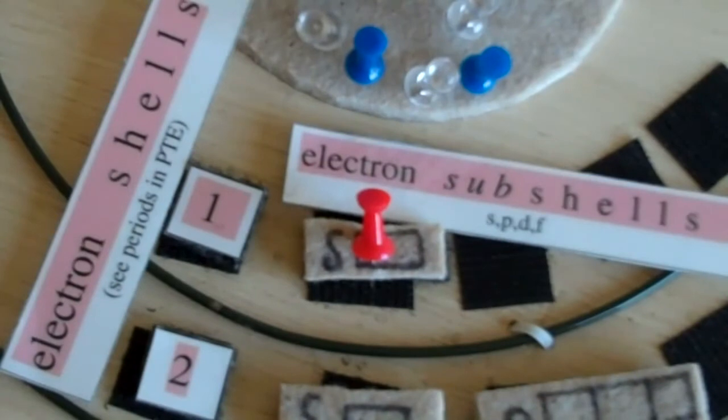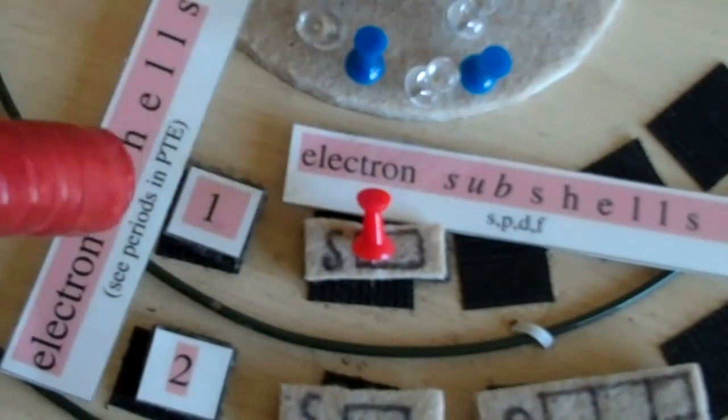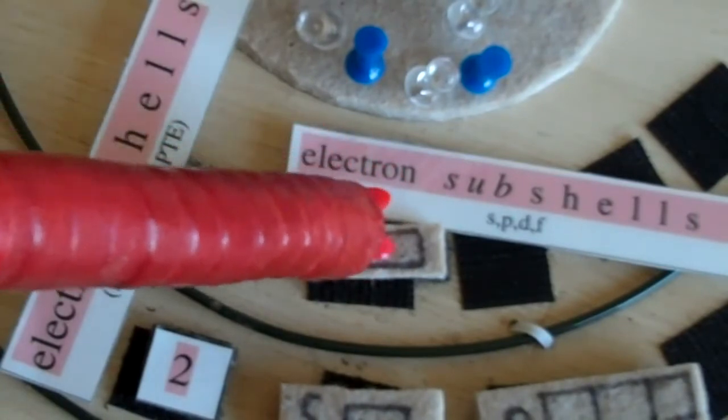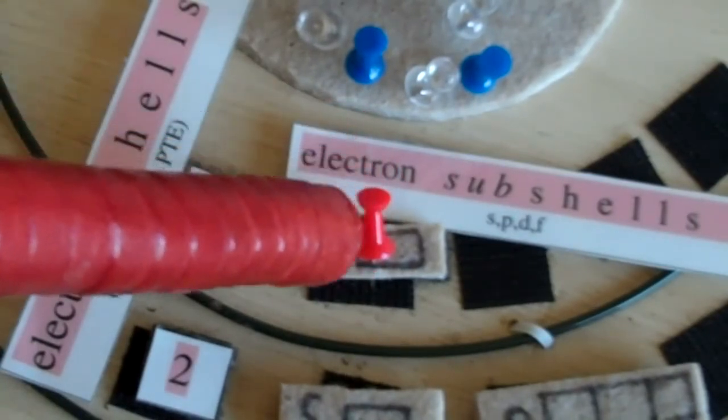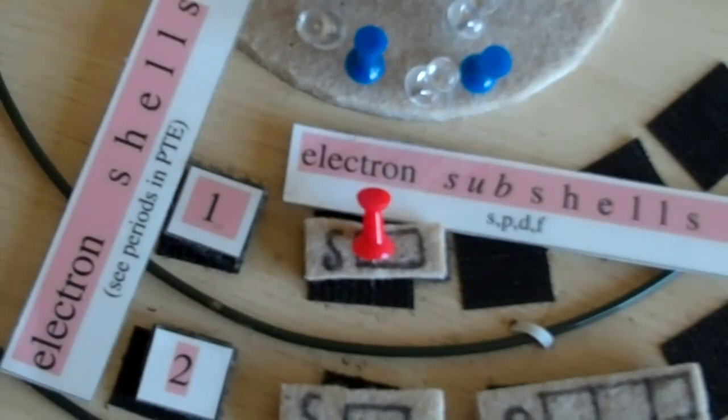We place the first electron for sodium into the smallest shell, number 1, in subshell S. This is shown by a red pin, and this red pin is pointing upwards. This should indicate that the first electron has a clockwise spin, like a basketball that can spin on your finger clockwise.